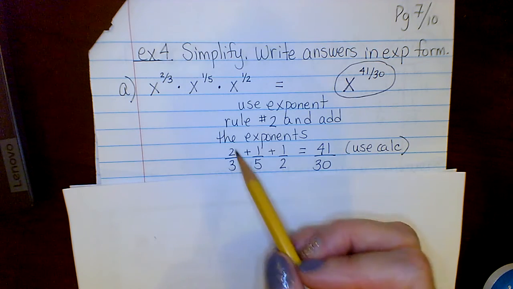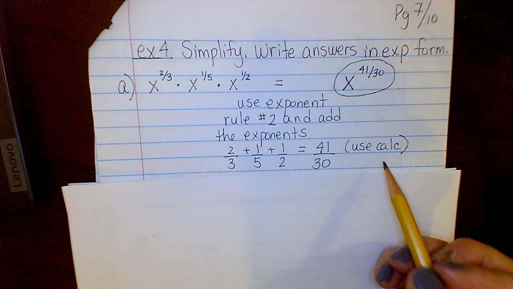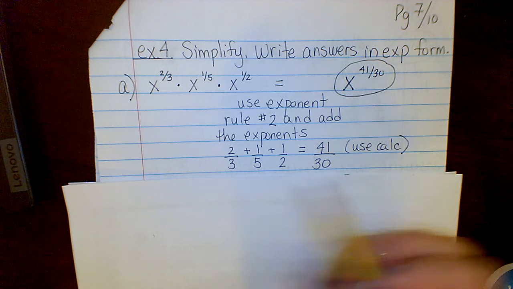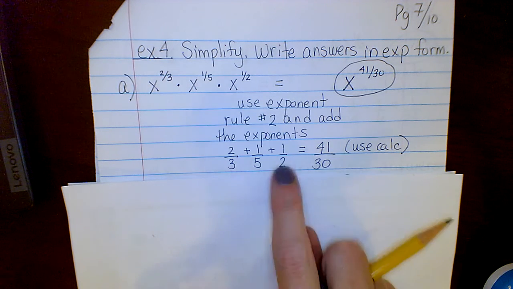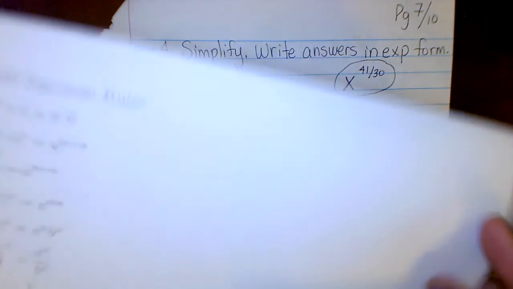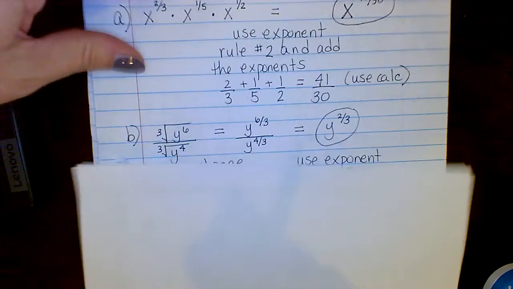So I'm going to have to add the 2/3 plus 1/5 plus 1/2. Use the calculator for that. You don't have to do that by getting a common denominator and try to do that in your head or side work. So these are going to be kind of tricky because you're going to have to know when to use these exponent rules, okay? So keep those rules handy when you're doing these.